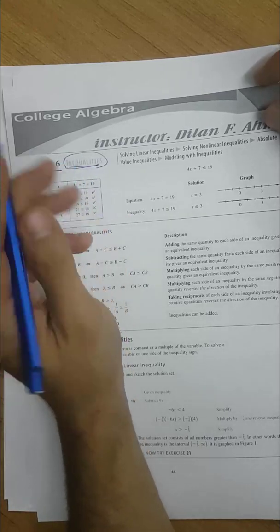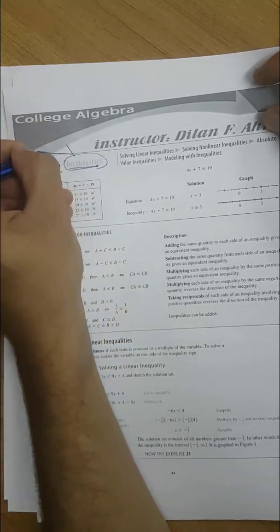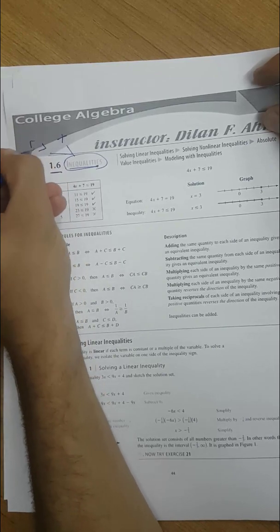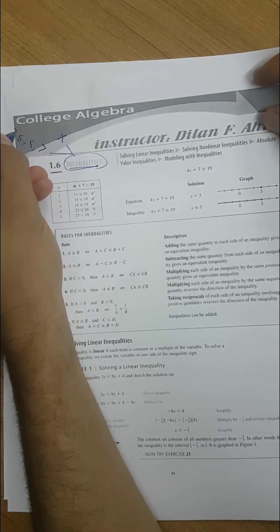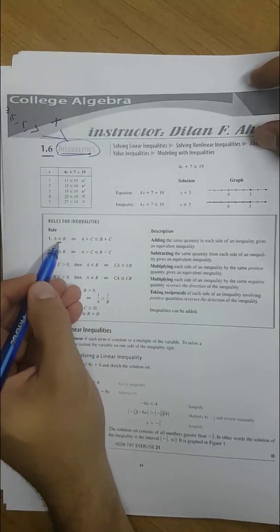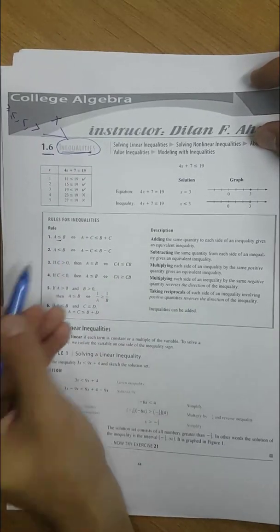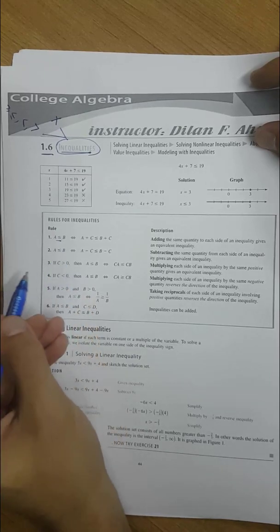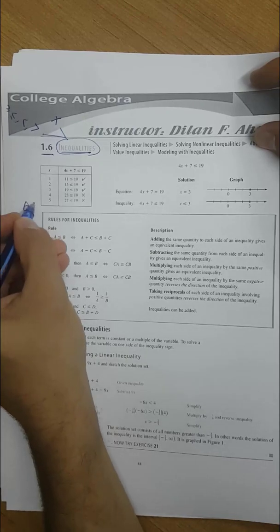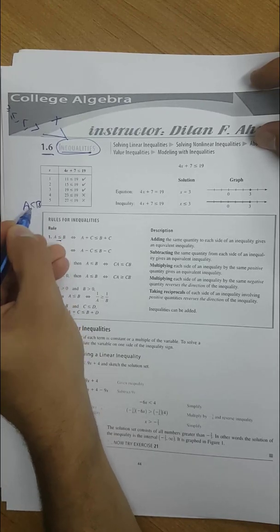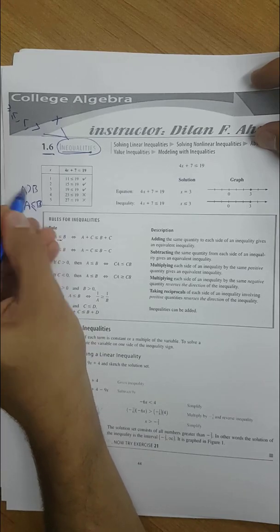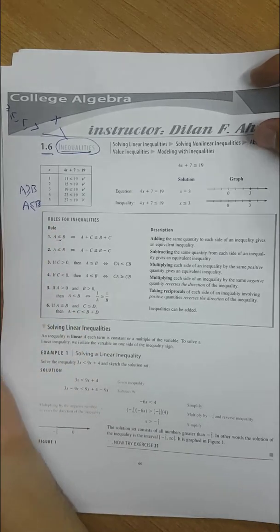And here we have inequalities. When I say inequalities, it means that I have two things here: a variable like x and these symbols, which are called greater than, smaller than, or equal to. For example, a is smaller than b, or smaller than or equal to b, or a greater than b, or a greater than or equal to b.